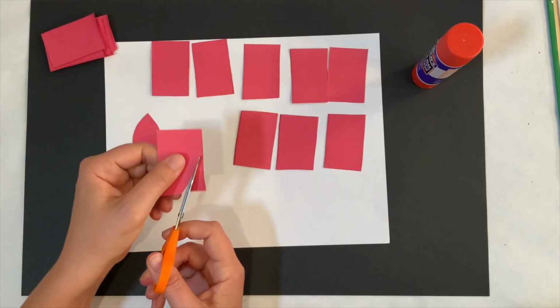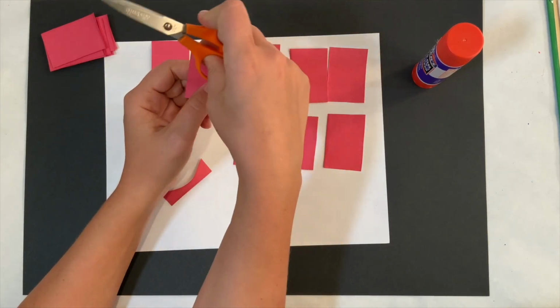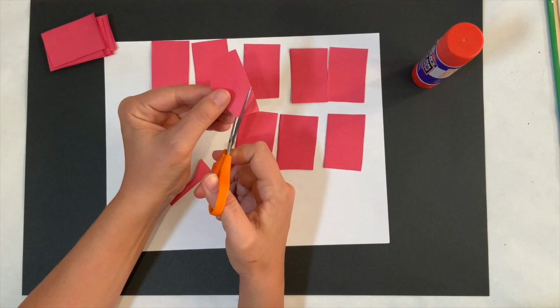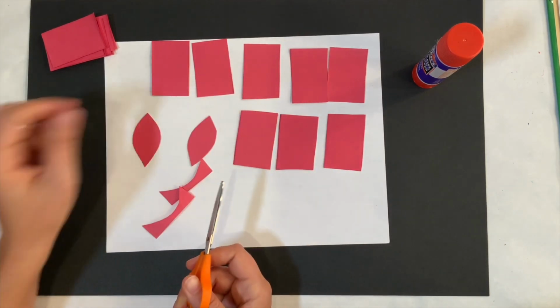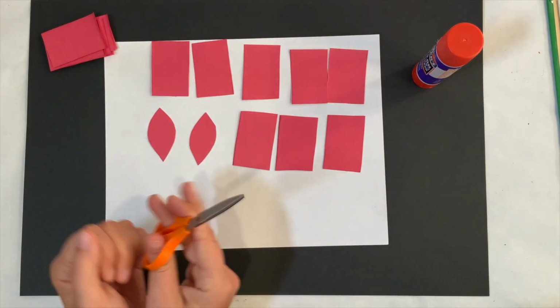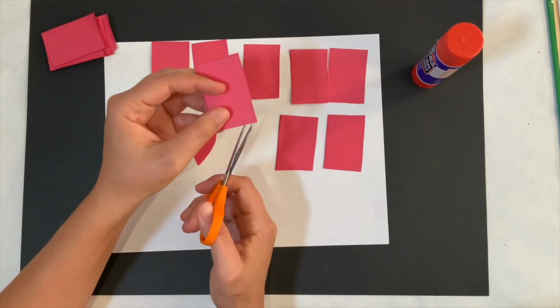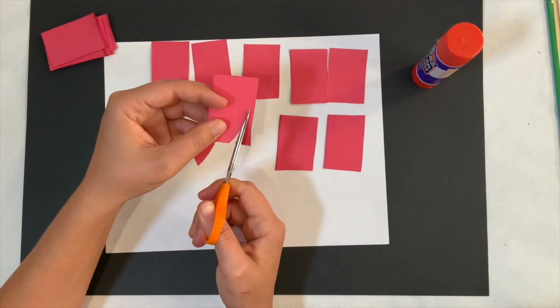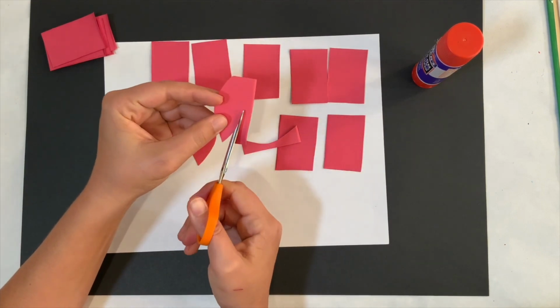Curve shape to the top, and if you're right-handed, you can turn your paper around and curve shape again. And it does not have to be perfect. It can be swooshing any curve shape you want. One more, I'll cut with you. Curve shape. And any kind of curve shape back to the point.